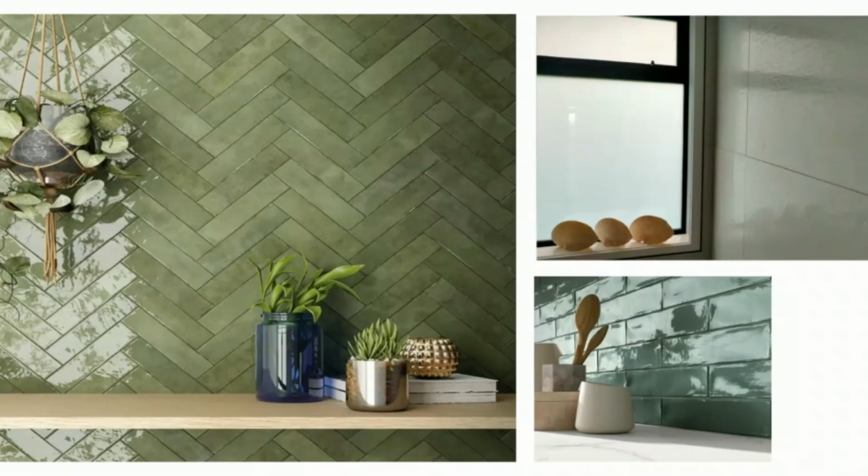You can see there is directional light coming from one side of the tile, and there's not a whole lot of light in that space. So here they've selected a polished tile, and it looks like it has a very, very little bit of texture to it.